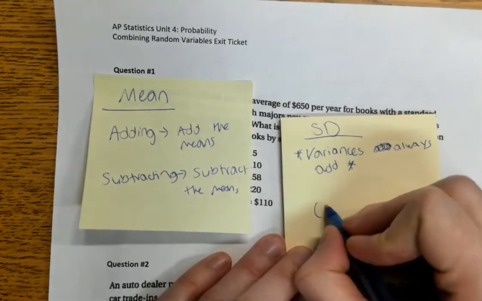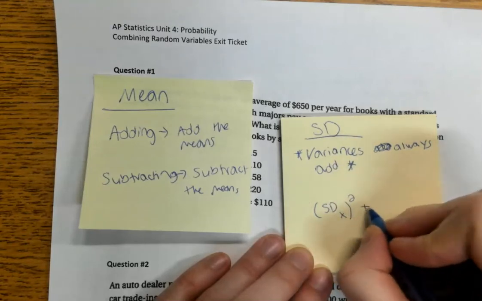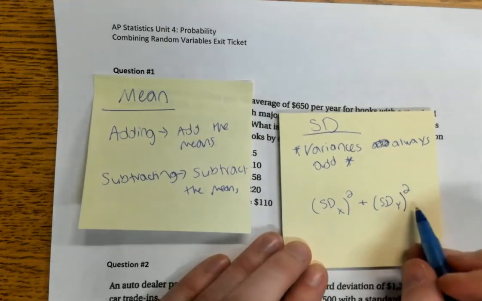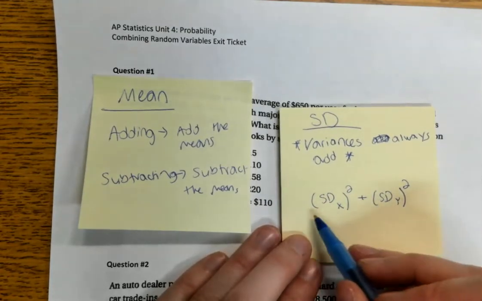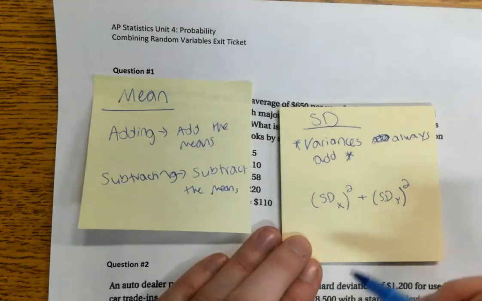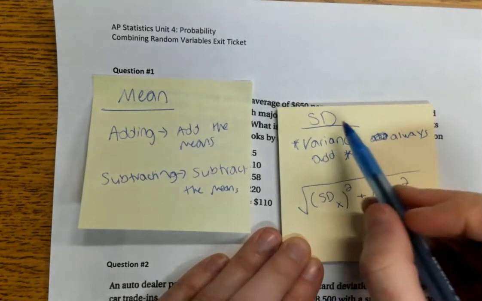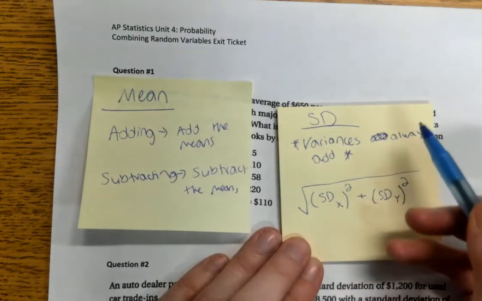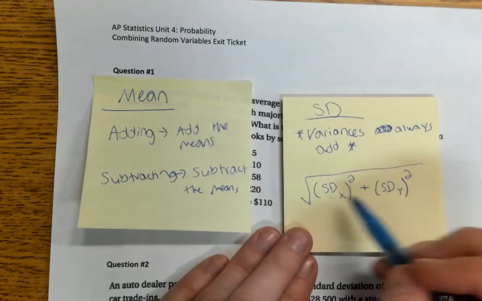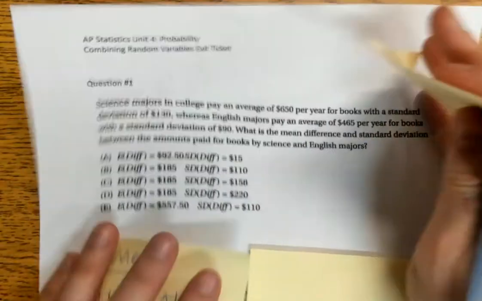So what we're going to have to do is square the standard deviation of the first random variable, and I'm just using x and y to represent the two random variables. So this is us converting them into variances, adding them together, and then to get it back to a standard deviation, we take the square root, because standard deviation is the square root of the variance. So we can use this little formula every time and just drop the two standard deviations in.